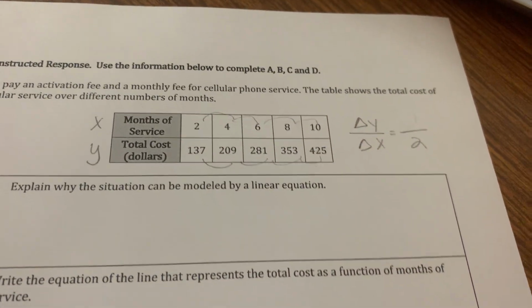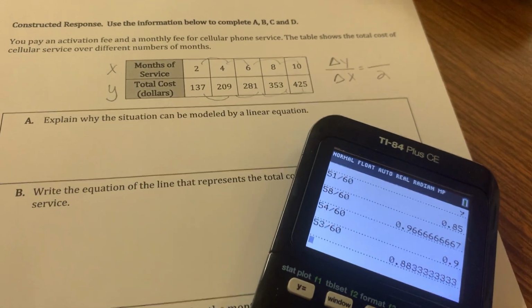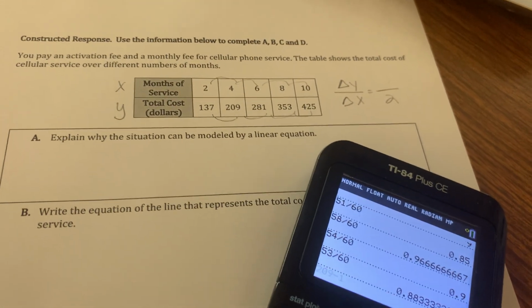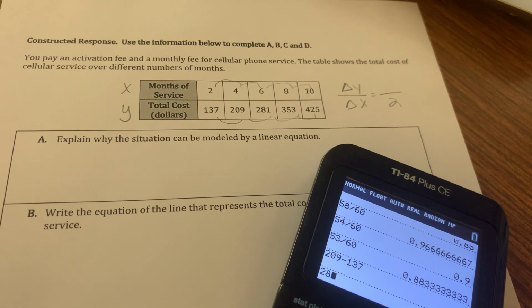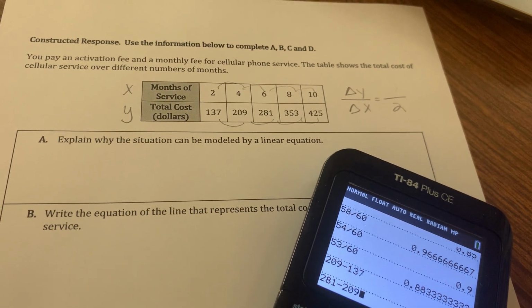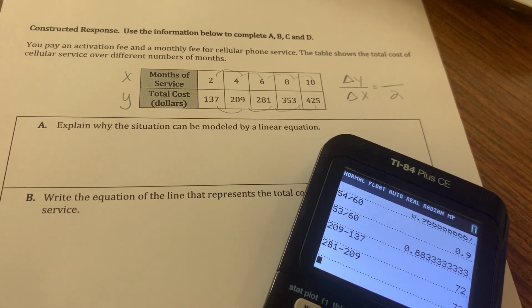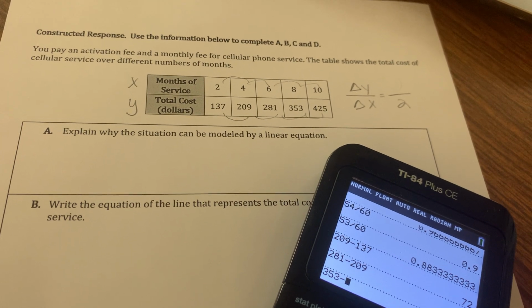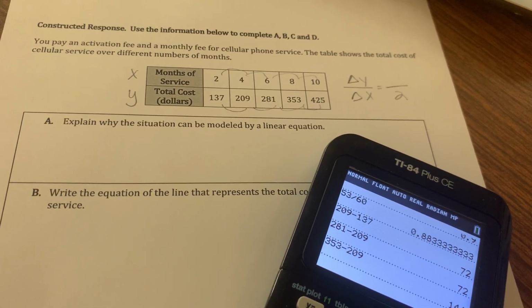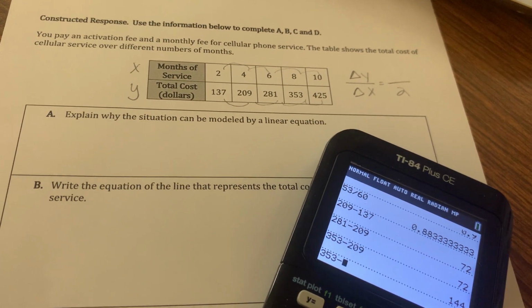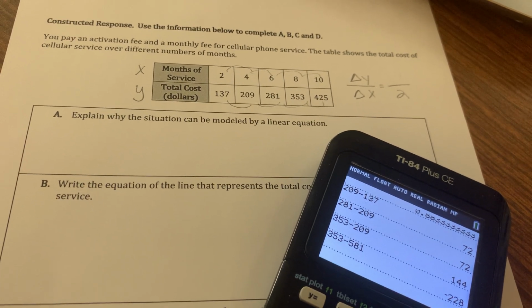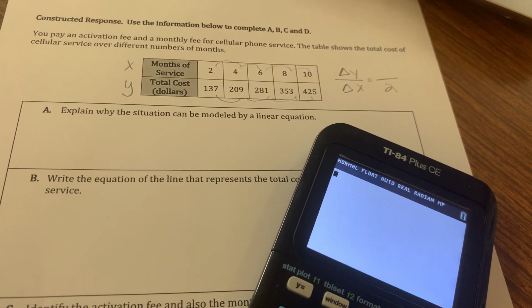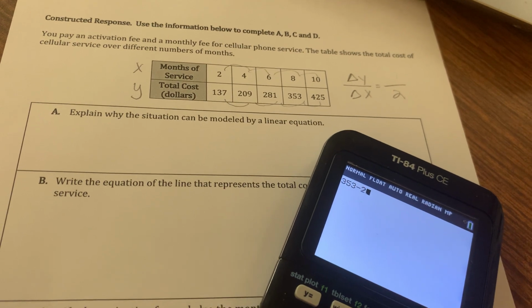So how do you get from 137 to 209? 72. How do you get from 209 to 281? 72. 353 to 281? Can I type? Okay. 353 to 281.